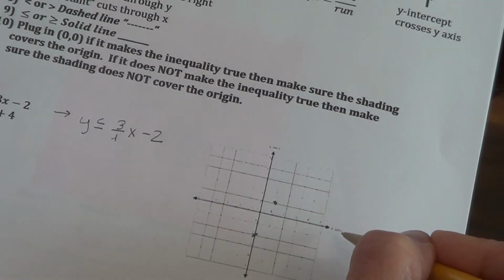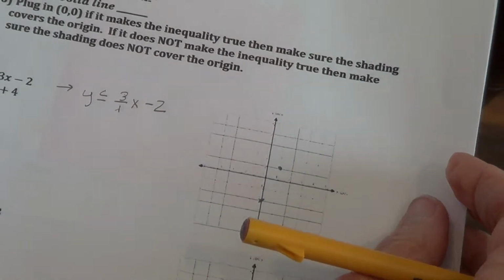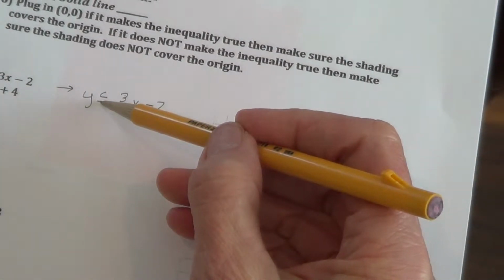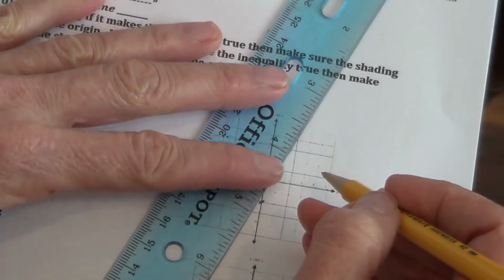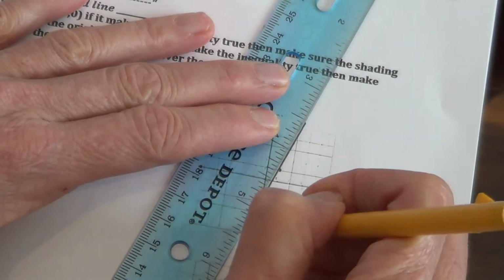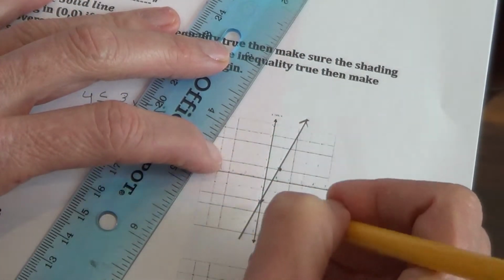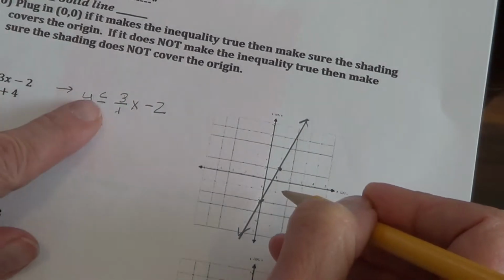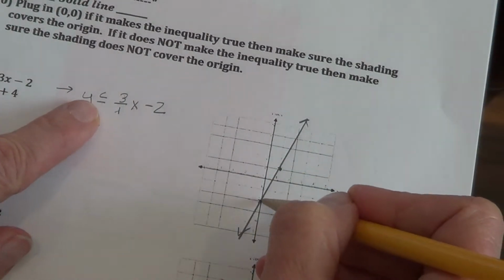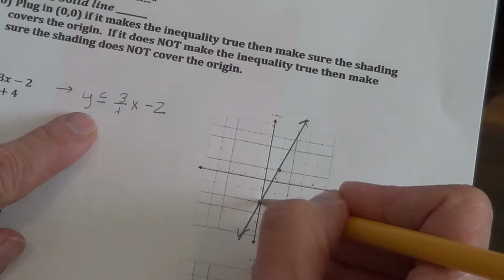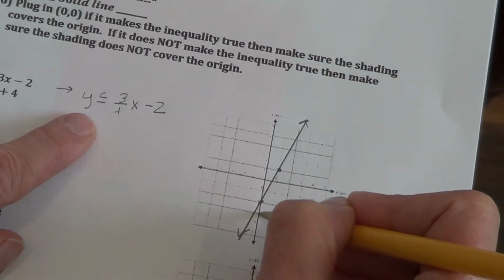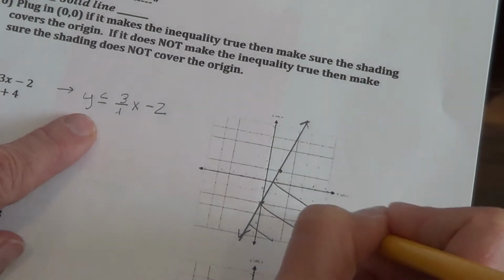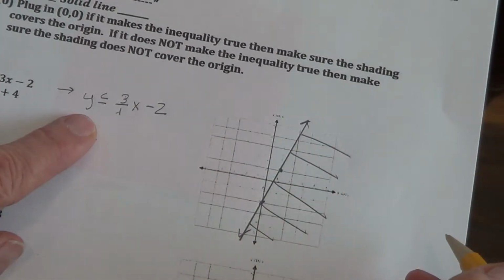Now, the last thing I have to ask myself is, how do I show that it's less than or equal to? Well, if it can be equal to it, it would make sense because I graphed with an equal sign, a solid line. Then I can graph this with a solid line. But how do I show that it's less than? Well, I come to the y-axis and I say, which number is less than that negative 2? Is it negative 3 or positive 1? Because it's negative 3, I shade to the side of negative 3.